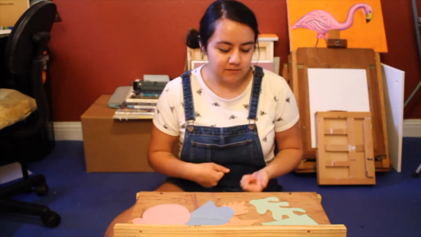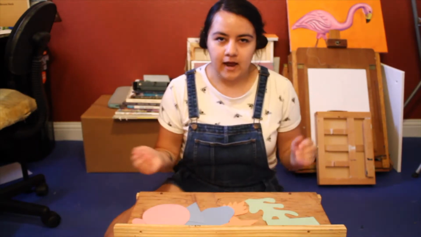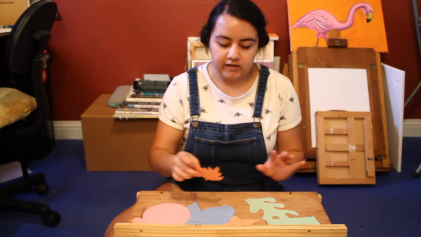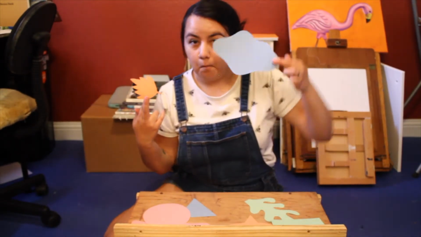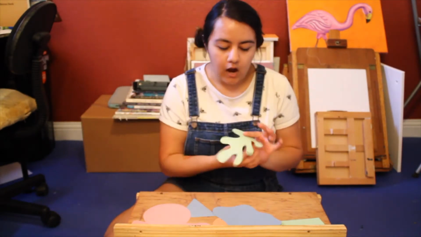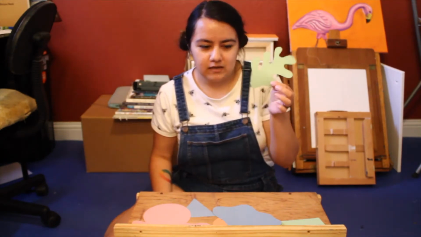All right, and then organic shapes are more irregular and uneven shapes. They're often found in nature. They can have either curved edges or straight edges, it just kind of depends. One example that you'll find in nature is a leaf. Other things are just blobbish shapes, things like puddles and clouds. This is just a random shape that I cut out, not really anything.